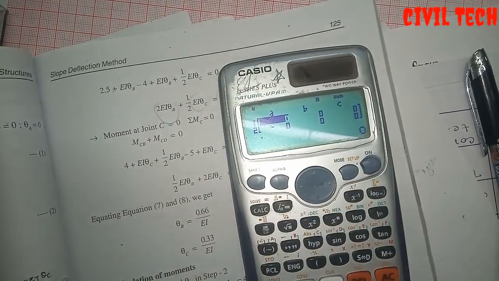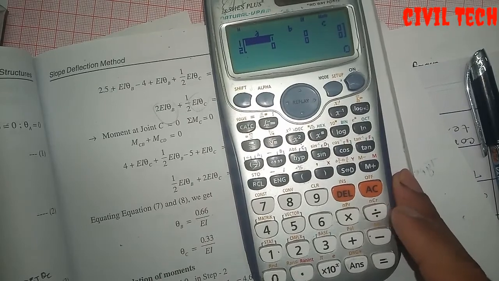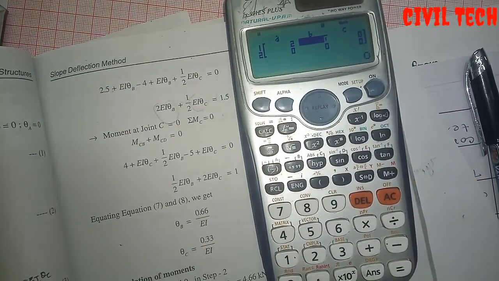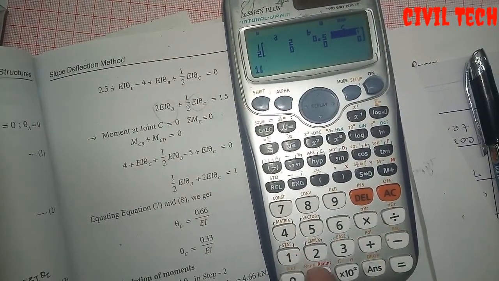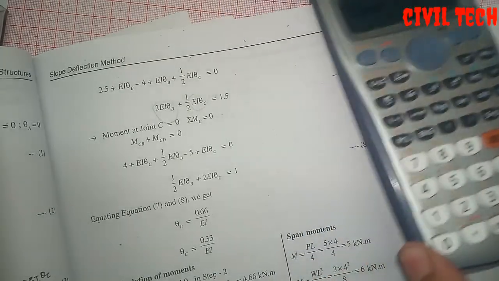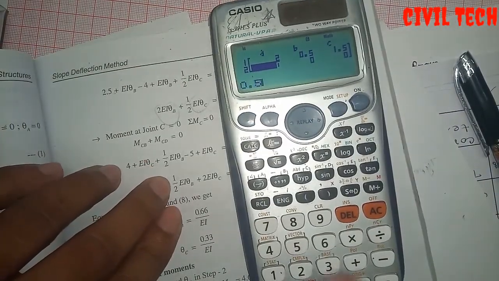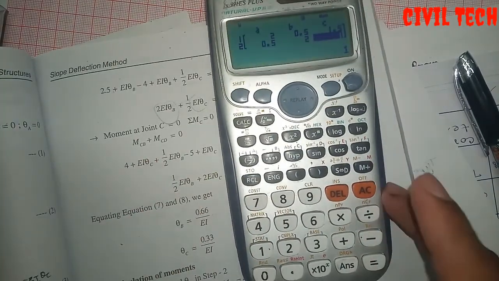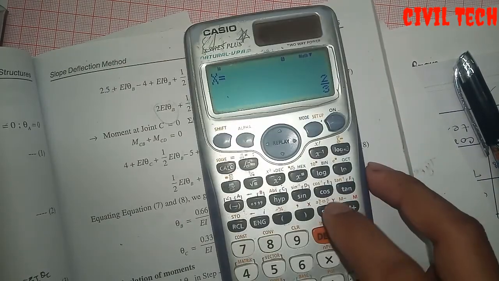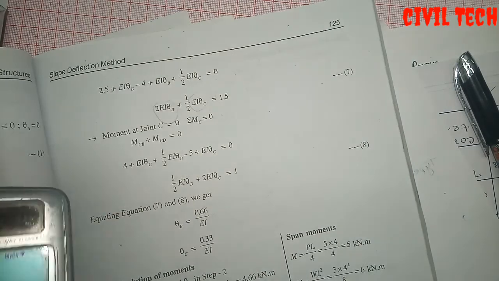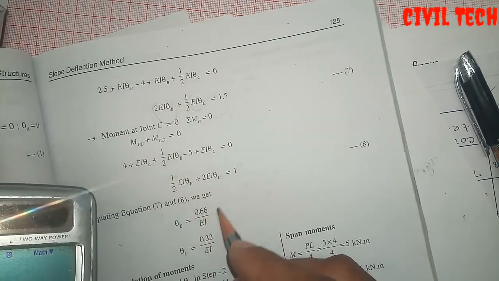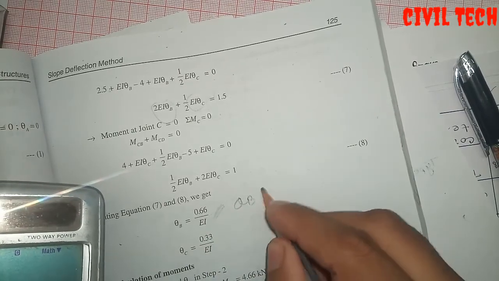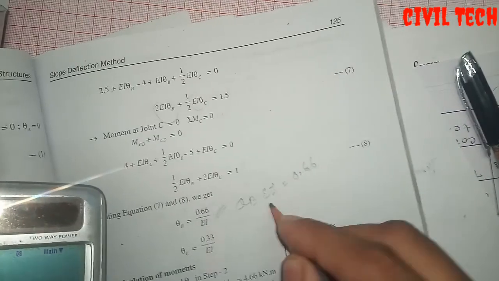So consider this equation number 1 step, right? Then put the value first 2, click OK. Then how much is this? Half, no, 0.5, then 1.5. The next equation, for this equation number 7, this is 0.5, 2, then 1. Just click equal, you will get easily how much? 0.6. See here, theta B equal to 0.6 by EI. You can write this also this way, theta B EI equal to 0.6.